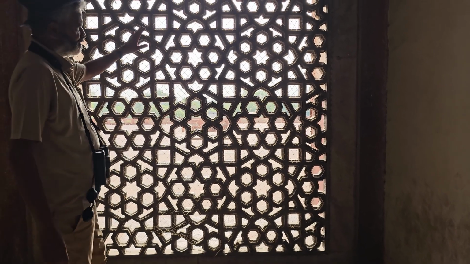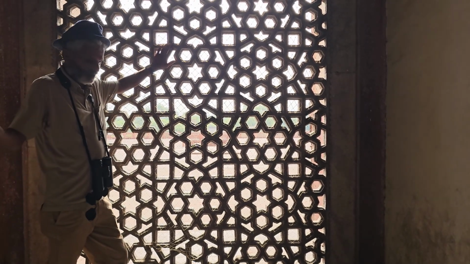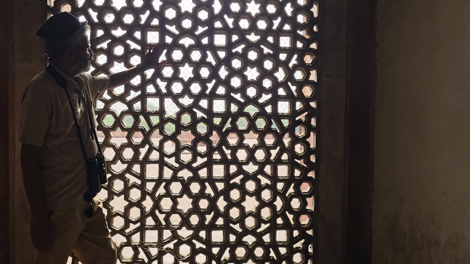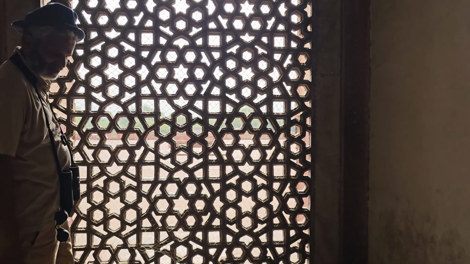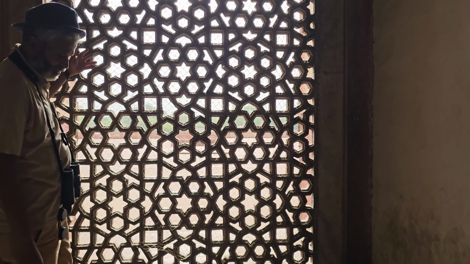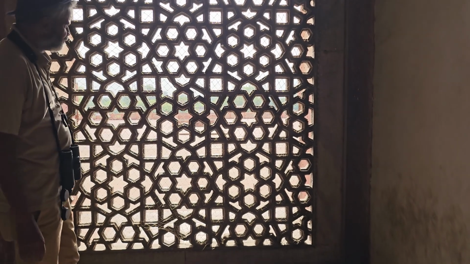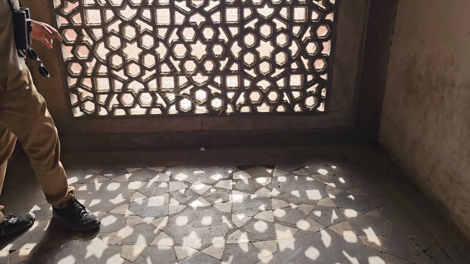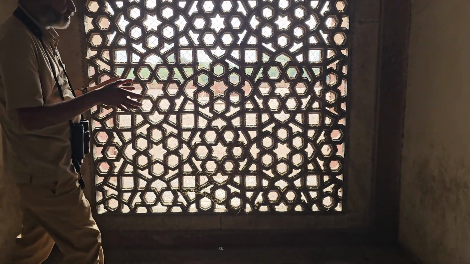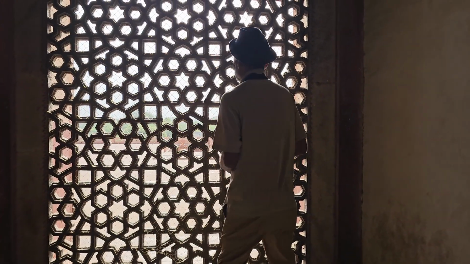This is one of the interesting tiles in the cenotaph area of the tomb. You can see it's facing east, and we have the sunrise from the eastern wall, and the light is coming in. Look at this beautiful tile, and just look at the different tiles which have been used in it.